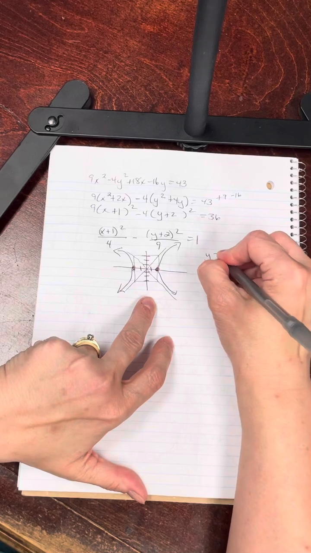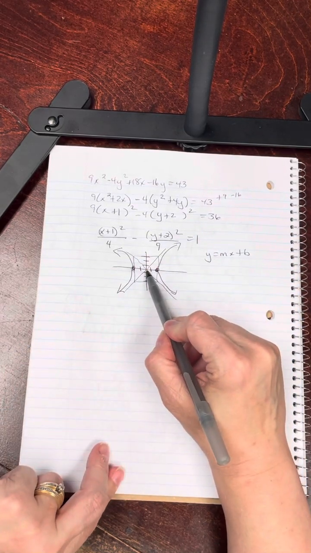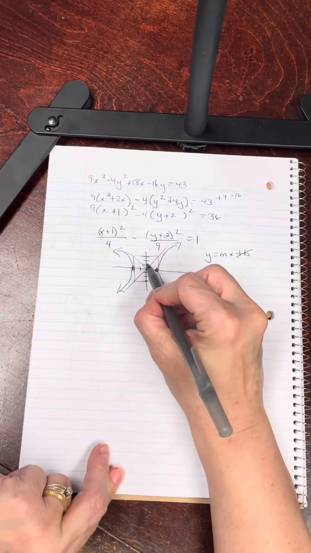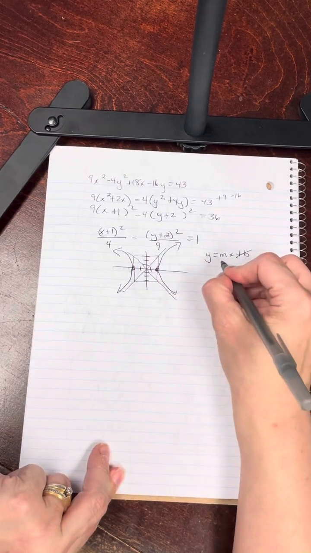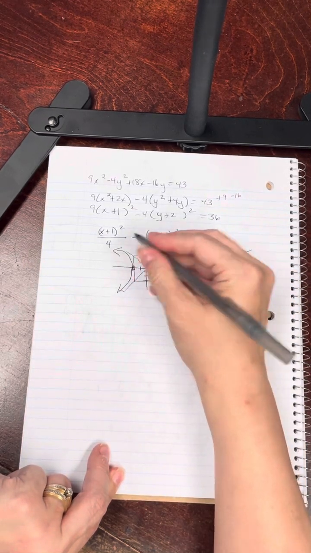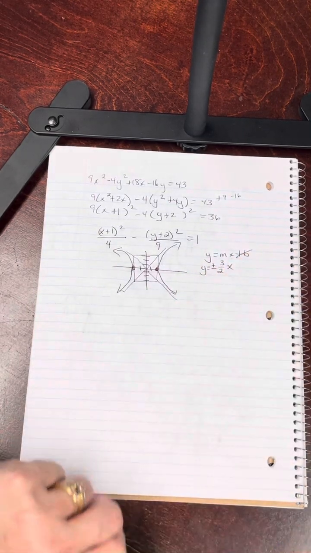We know that that should be y equals mx plus b. It crosses the y-axis at 0, so I don't have a b. My slope is 3 and 2, rise and run, so 3 over 2 is the m. And this way it's positive and this way it's negative. So I might as well just say y equals positive and negative 3/2 x.